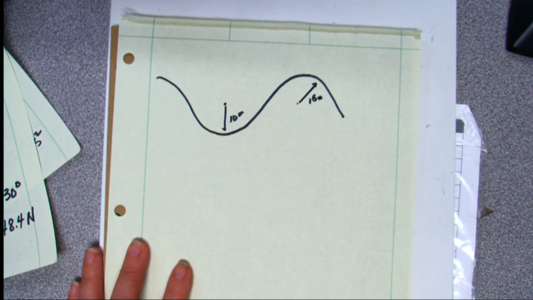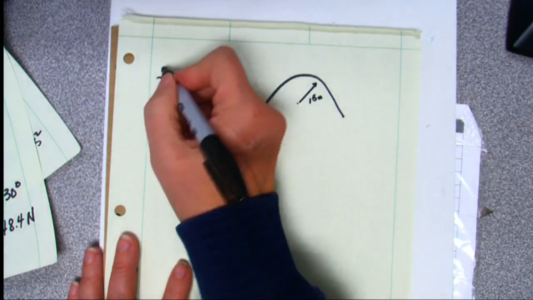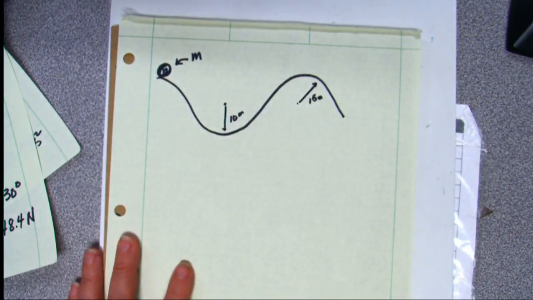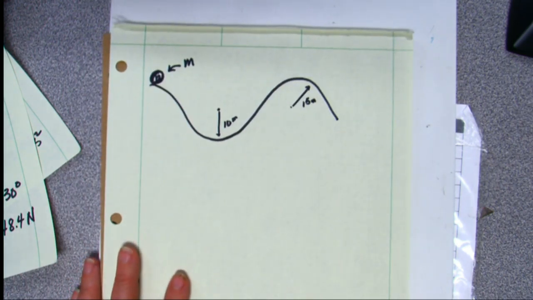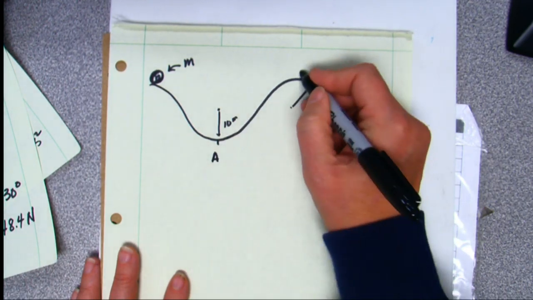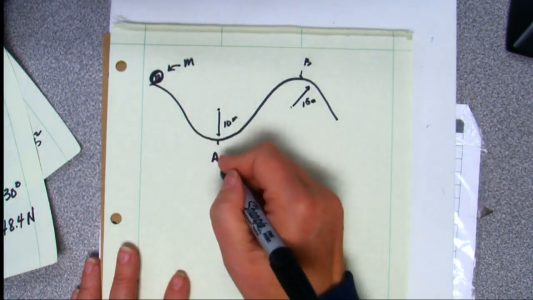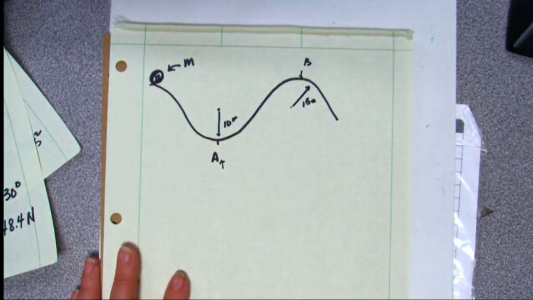We're going to be given a car with a mass. So here's our car, or a marble or whatever. It's going to be given a mass, and depending on your problem setup, you're going to be given that mass. We want to know, if the vehicle has this particular speed, this is point A, and this is point B, what the force on the track is at point A.